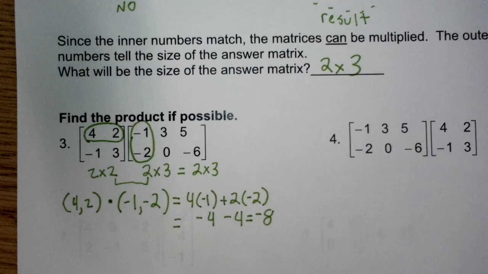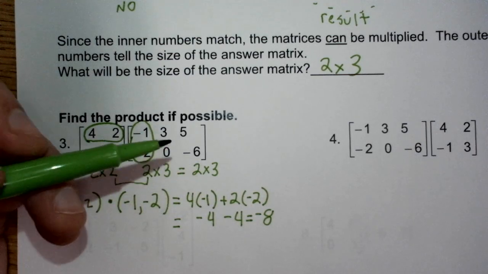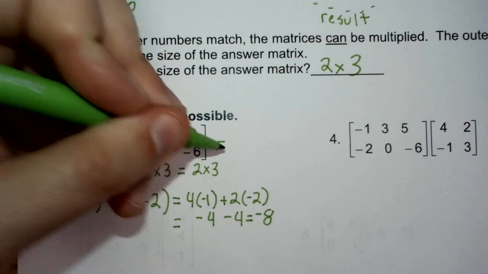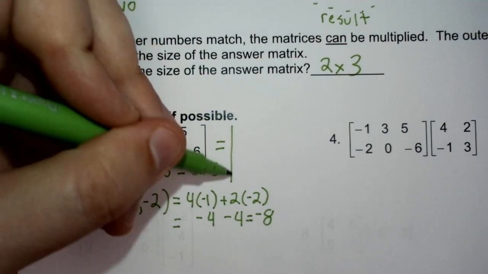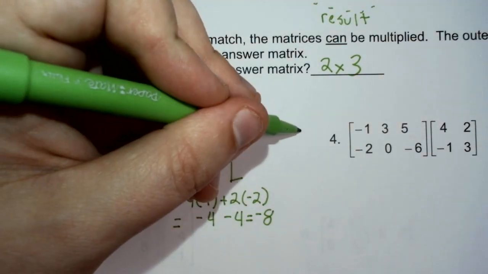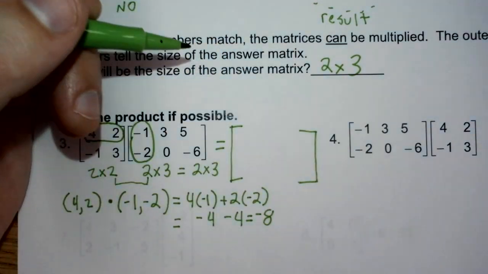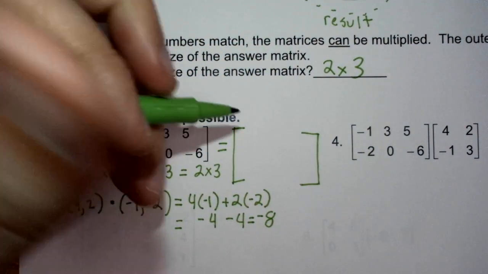Now, this is writing down a few more steps than what I would actually write down, but since I'm going to have a 2 by 3, that gives me my first number up here in that top row.